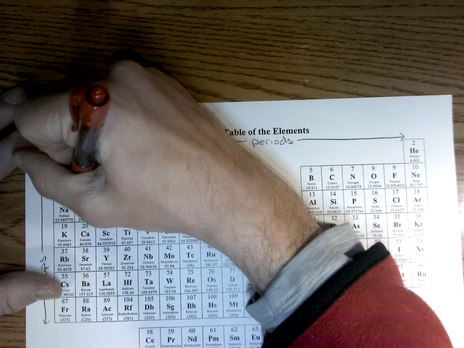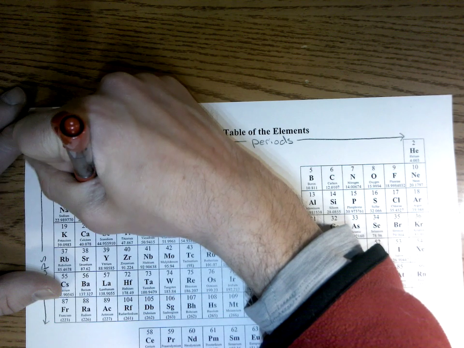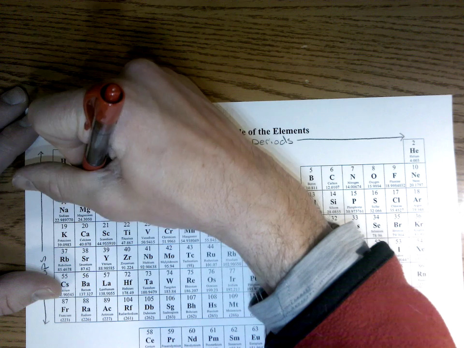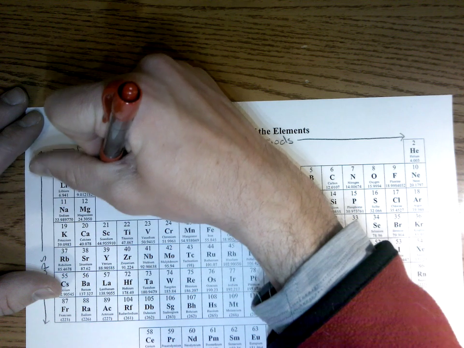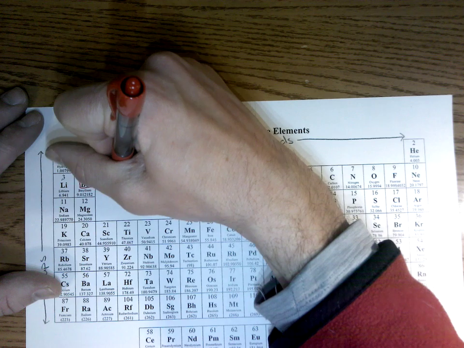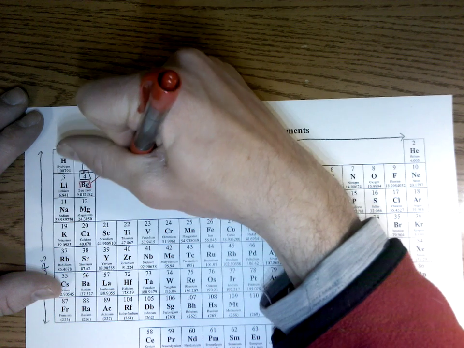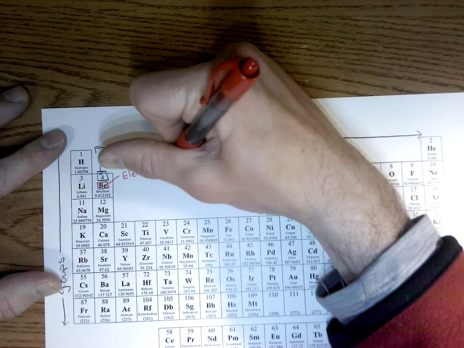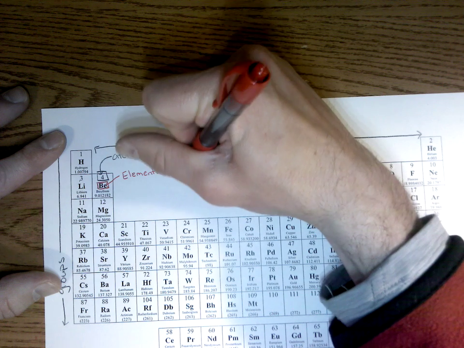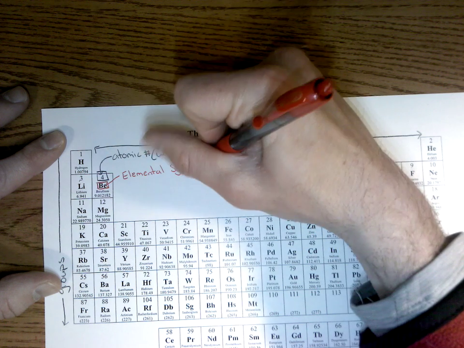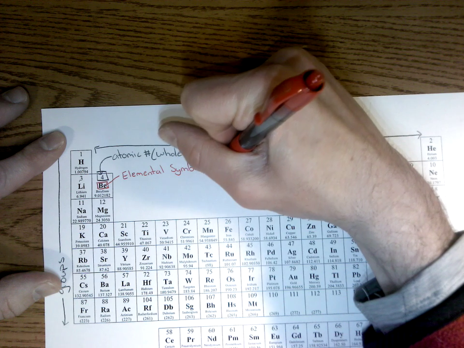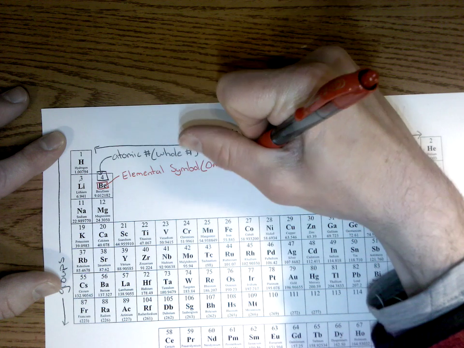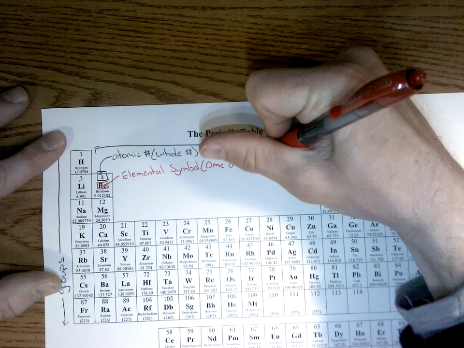And so again, each and every element in the periodic table has a unique elemental symbol. And I want to emphasize this once again. It is a 1 or 2 letter combo.